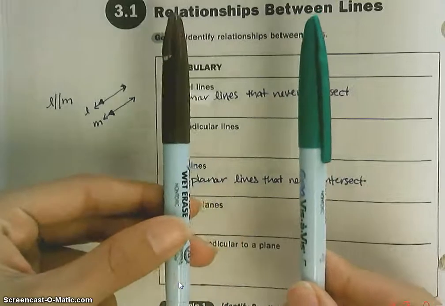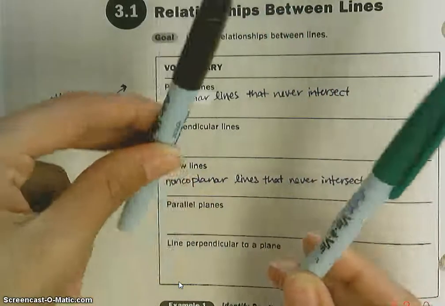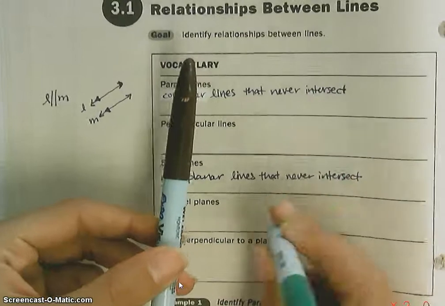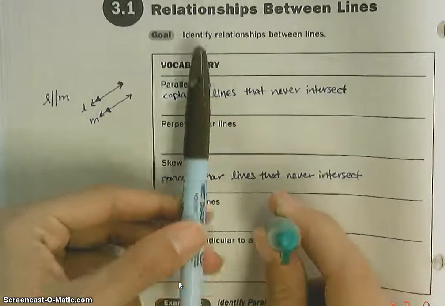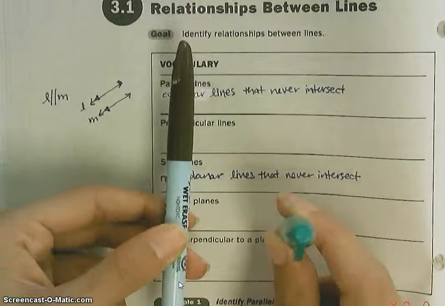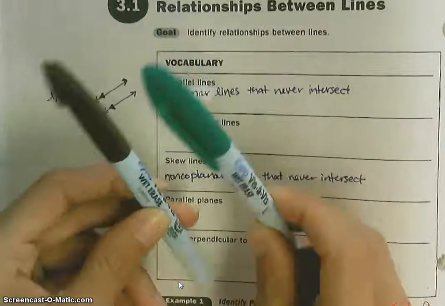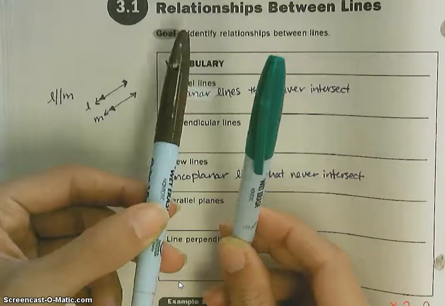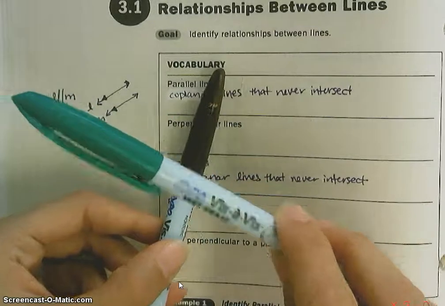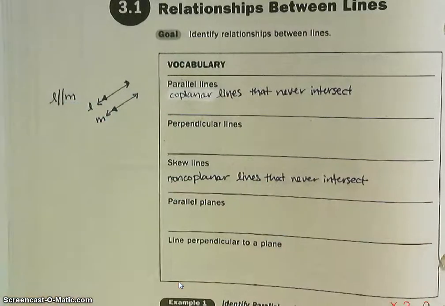Notice we can always have a flat surface between them. We could create a flat surface. That's parallel. This is skew lines. These lines will never touch, but we cannot make a flat surface between them. So parallel lines are like railroad tracks. Skew lines are not going to touch, but they're not making railroad tracks. That's what skew is. We don't have a symbol for skew.